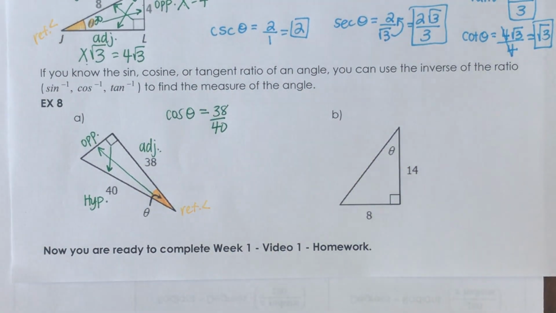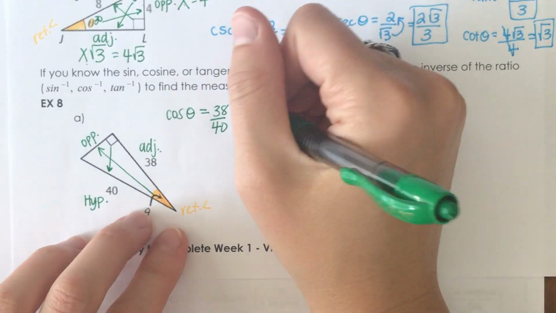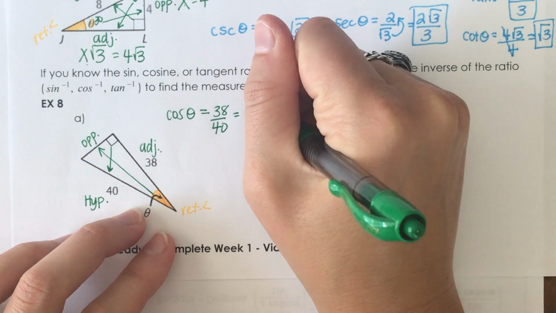So here's what you're going to do. You're going to take 38 and you're going to put 38 divided by 40 into your calculator. Okay, when you do 38 divided by 40 into your calculator, you will get 0.95.